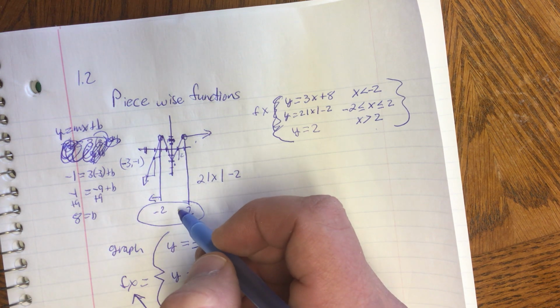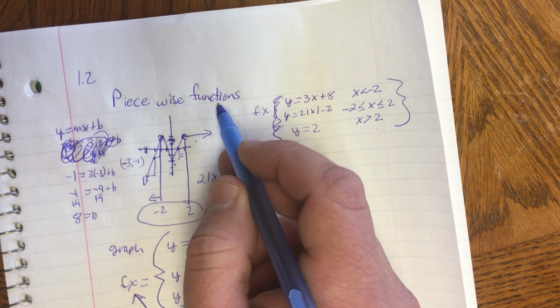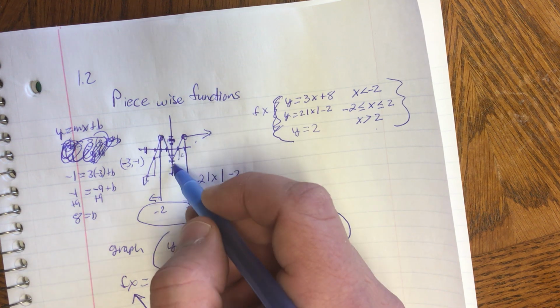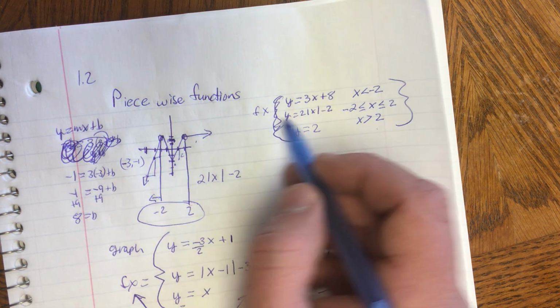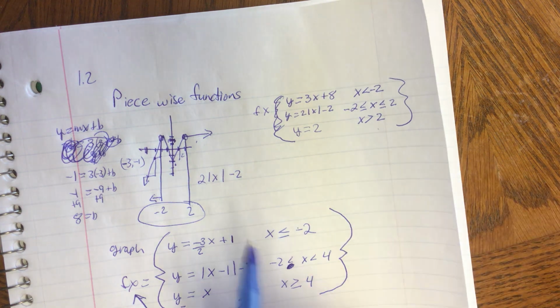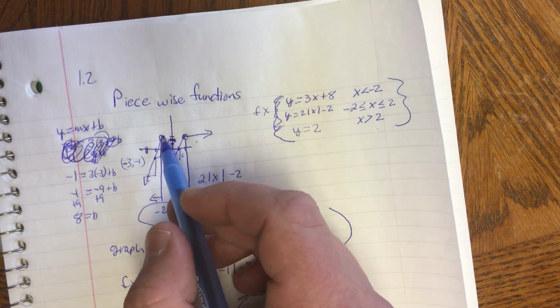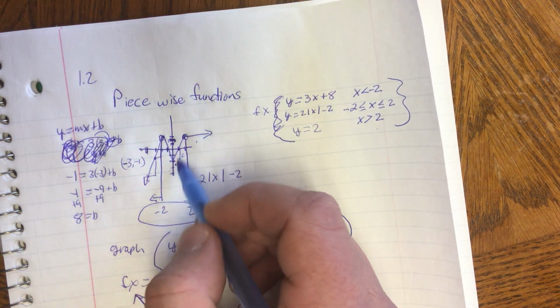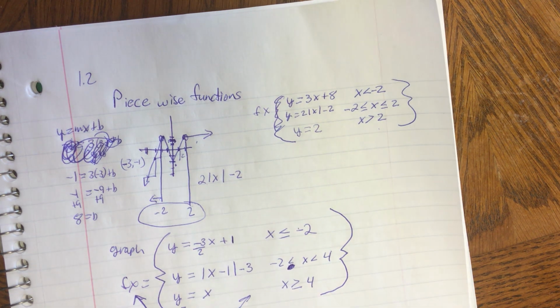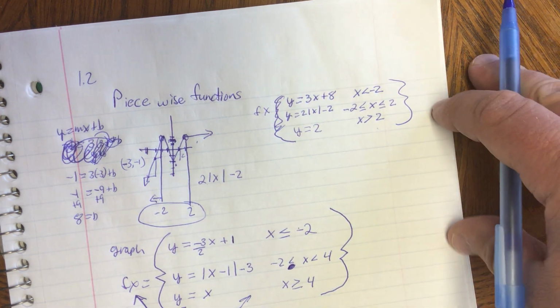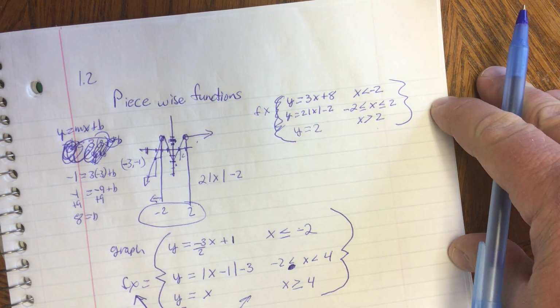So I could do this as a piecewise function with 1, 2, 3, 4 parts instead of 3. But I'm lazy, and so I always like to combine parts if I can. So I'm going to make that all one part.